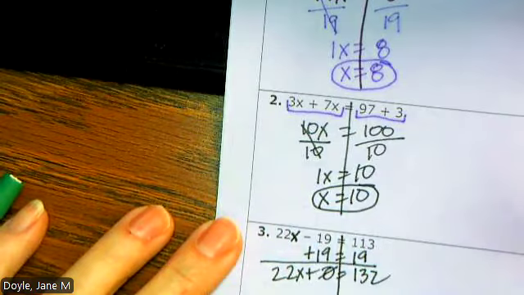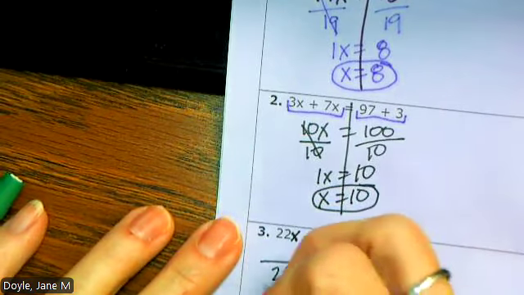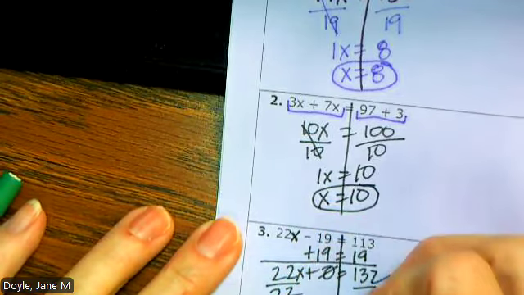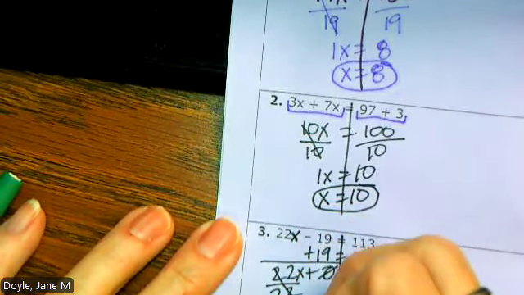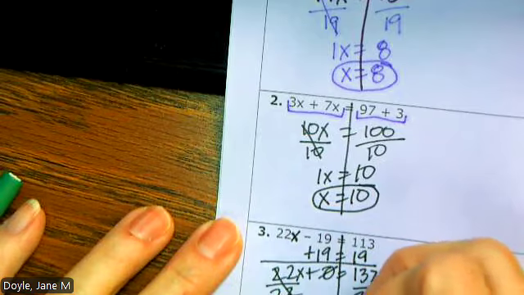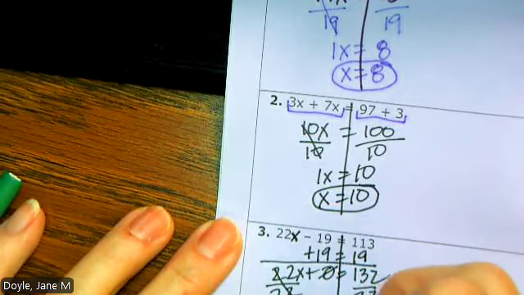132. And then last, are we multiplying or dividing our variable by something? We're multiplying by 22. We're going to divide by 22. 22 divided by 22 gives us 1x equal to 5. So x is equal to 5.